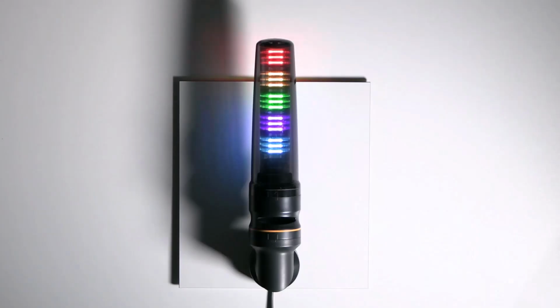This was an overview of all the parameters of the multicolor signal light. With the signal light mode and a level mode, user preference banks, and a buzzer on some of the models.